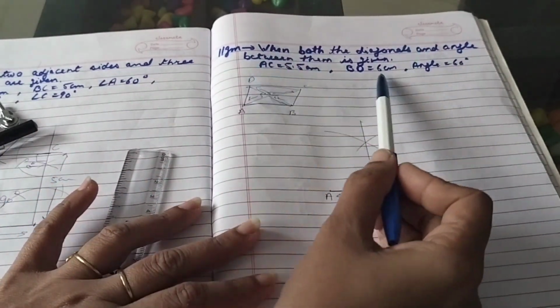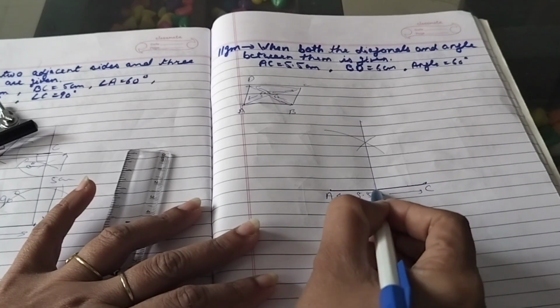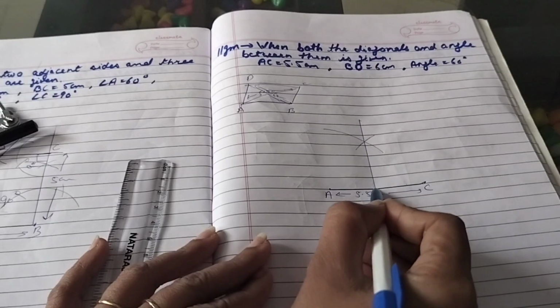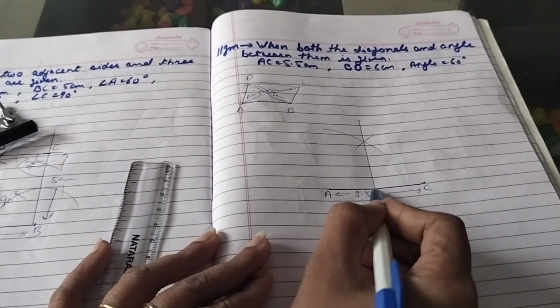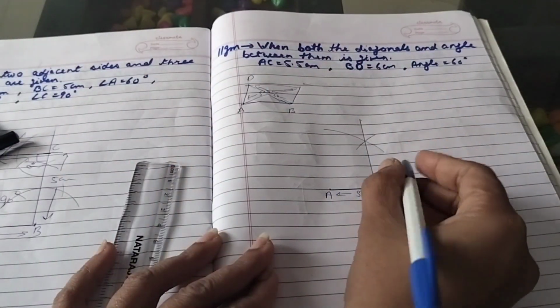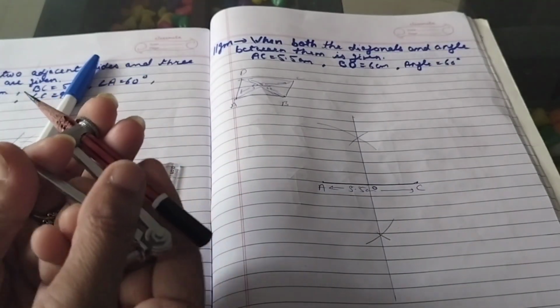Now the angle between the two diagonals is given to you as 60 degree. And this is the point through which both the diagonals are going to pass. This is the point where both the diagonals will bisect each other. So this angle is your 60 degree. At this point, suppose this is your point O, we will make an angle of 60 degree.